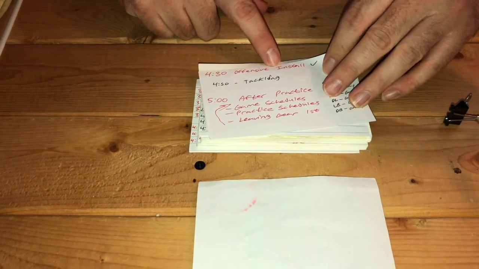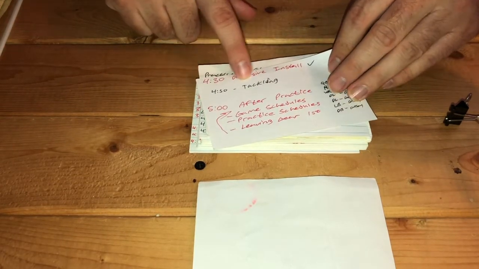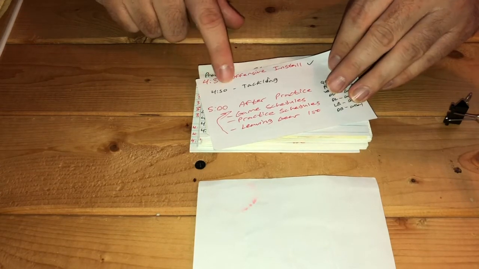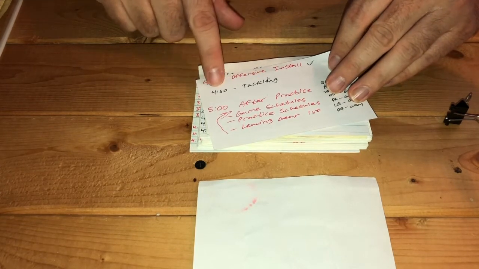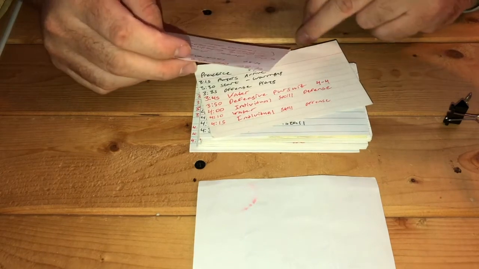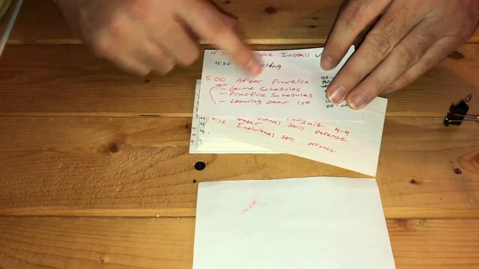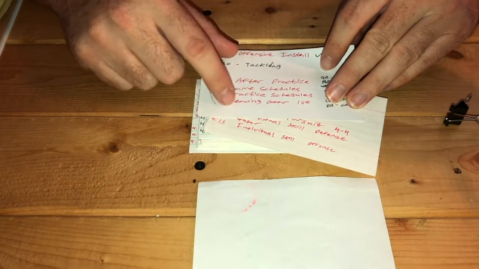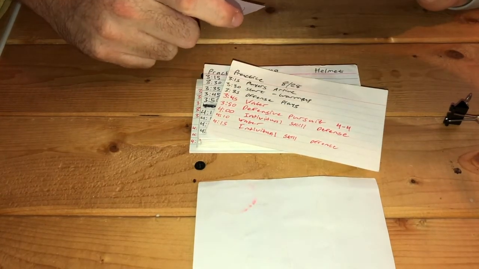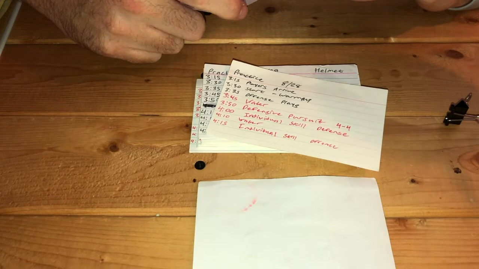More offensive install. We're probably putting in our first thing there. First couple plays, tackling. After practice, I think this is just notes that I had. Give out game schedules, practice schedules, leaving gear first. I don't know what that means.